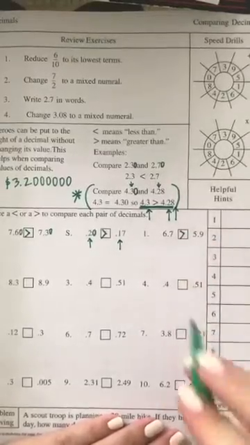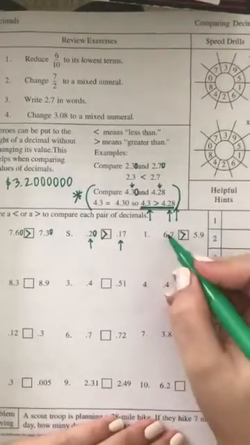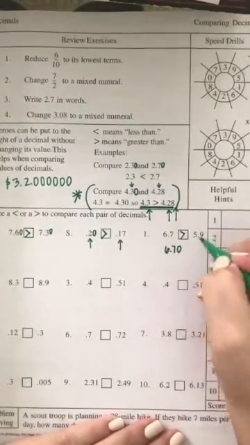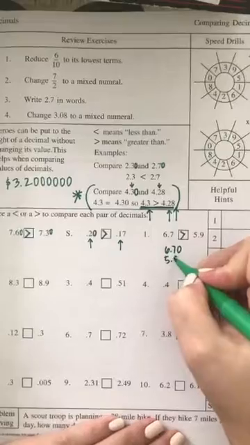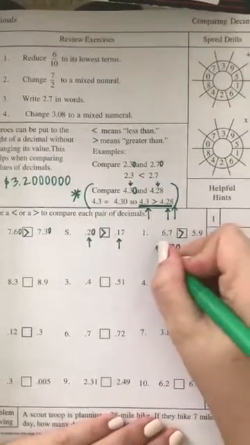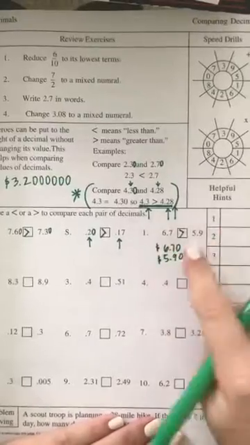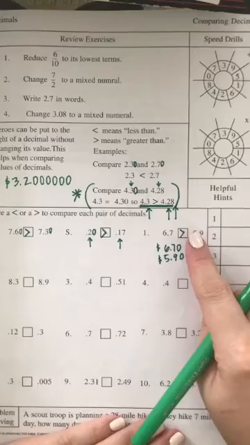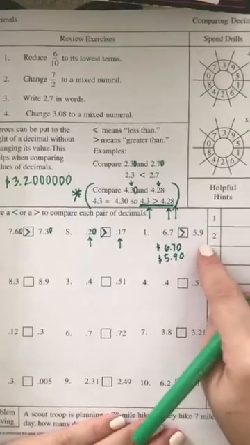Just like I like to tell my students, if you had $6.70, it is bigger than $5.90. Even though those numbers after the decimal look bigger, think about it in dollar form and you'll easily recognize which is the larger amount. And that's how I like to do it.